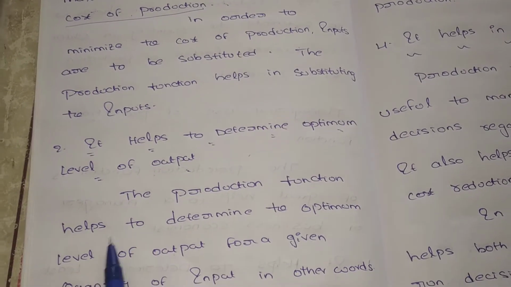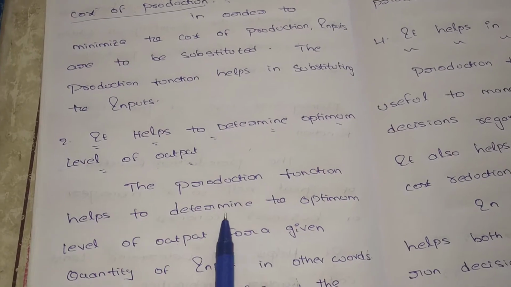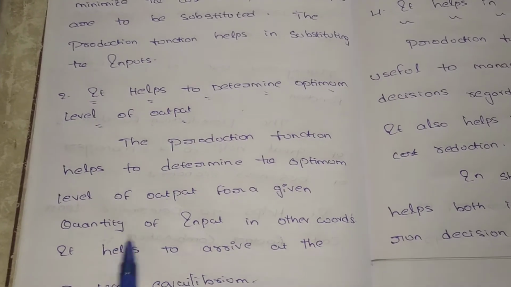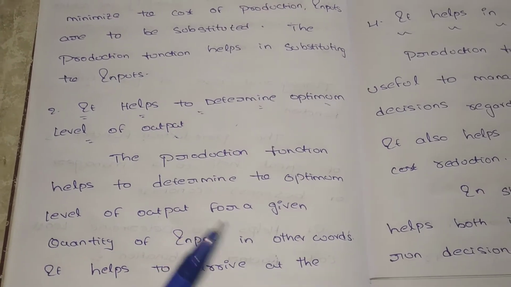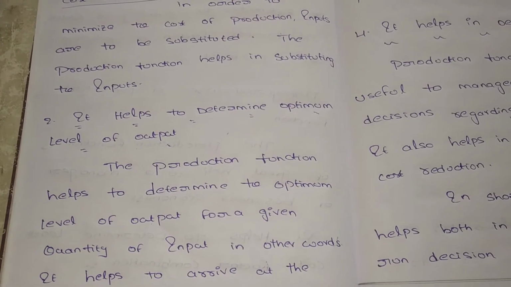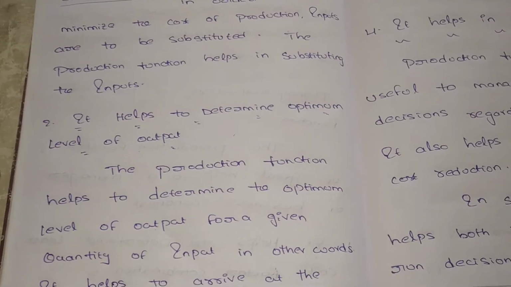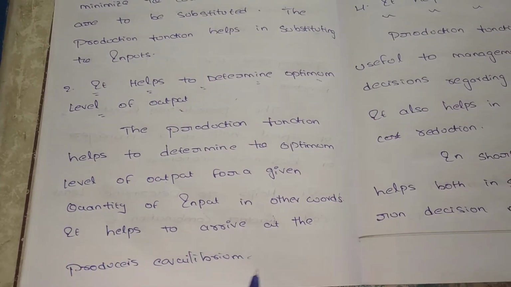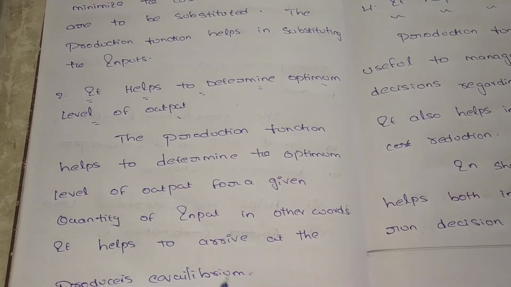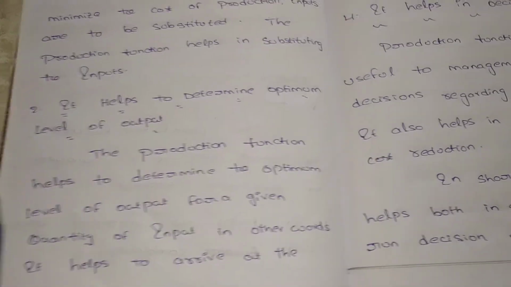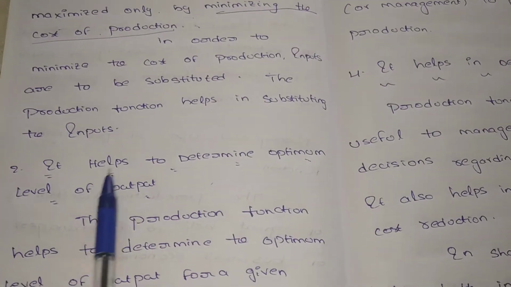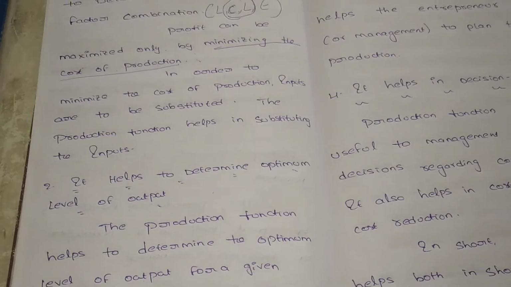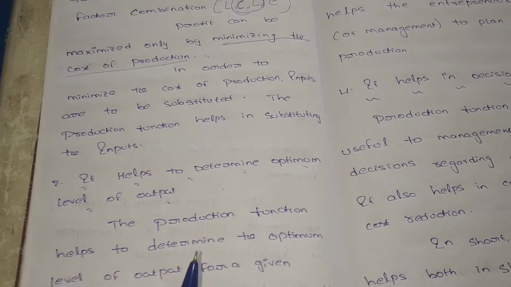The production function helps to determine the optimum level of output for a quantity of inputs. What quantity of inputs are we giving? For this quantity of input, we have to produce at the optimum level of output. In other words, it helps to arrive at the producer's equilibrium. At the point of producer's equilibrium, all inputs are utilized equally. Optimum level means efficient utilization of each and every input.